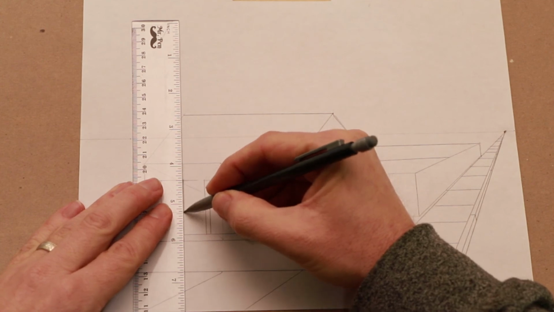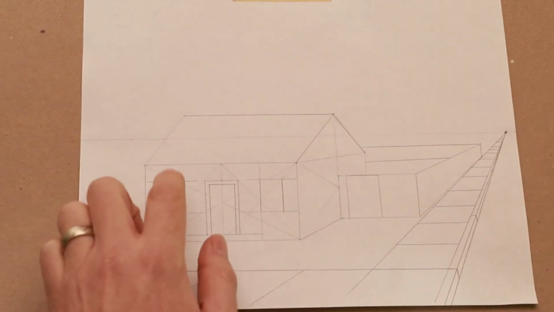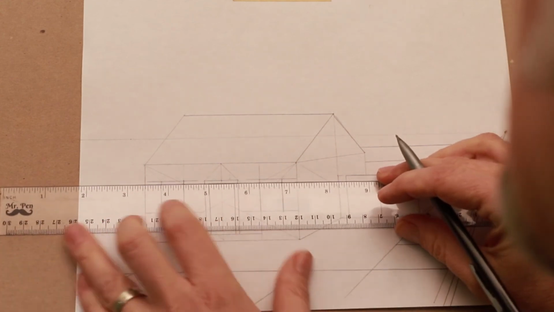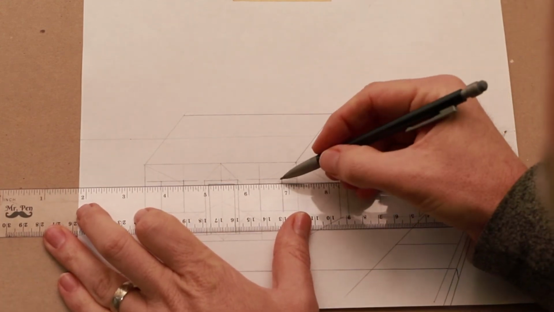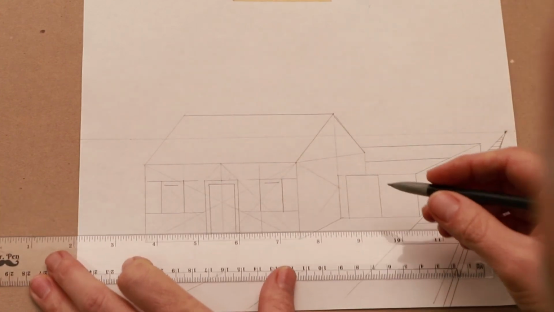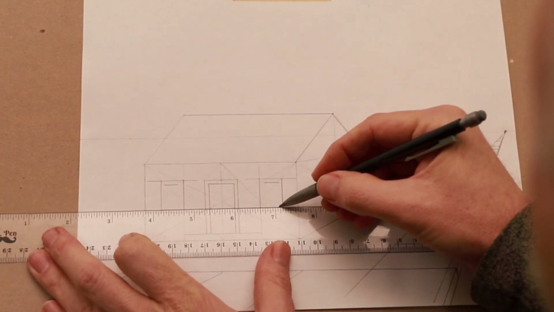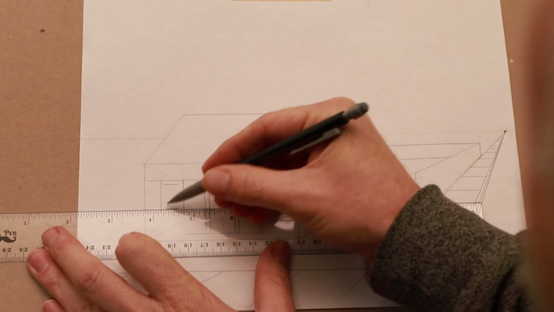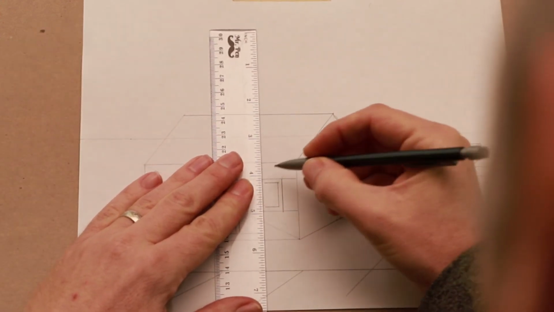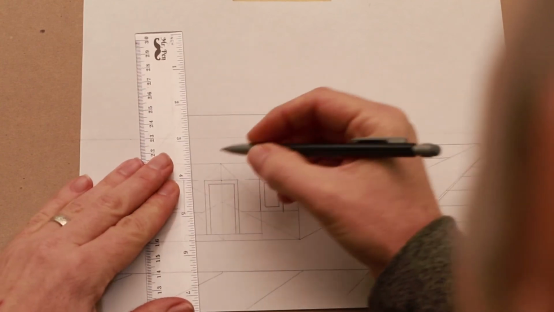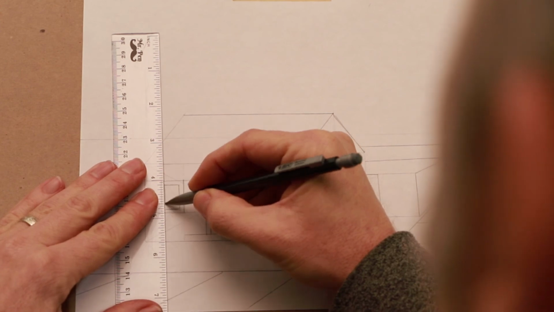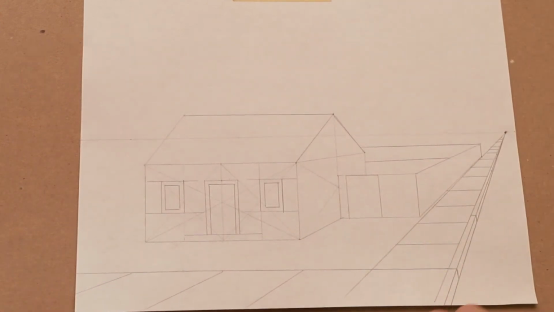There we go. So I've got two equal windows, a door that's centered, and you know what? The same frame that's around the door should be around the window. That should match. Let's guesstimate. At least we can guesstimate both at the same time when we do the horizontal. Verticals, we got to drop each one individually. Okay, doors and windows.